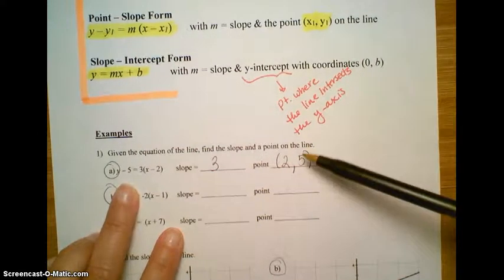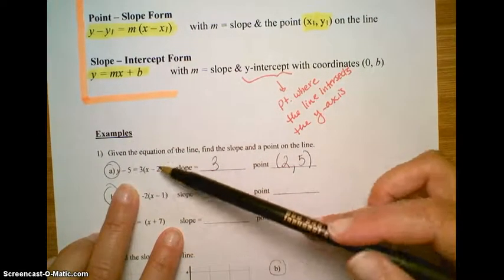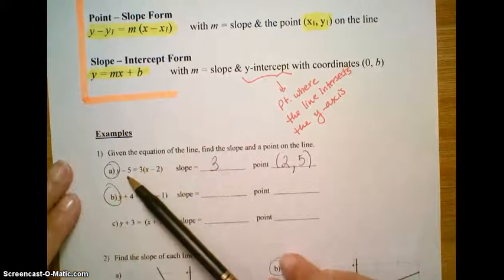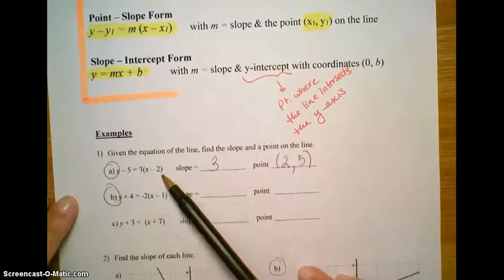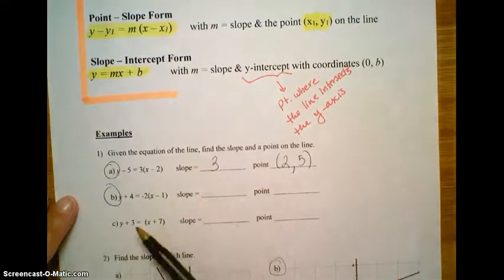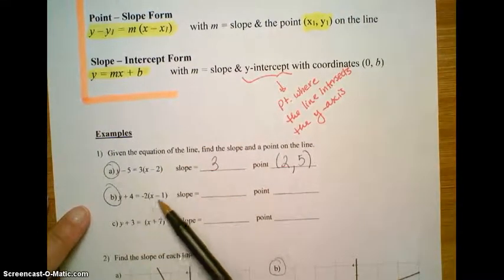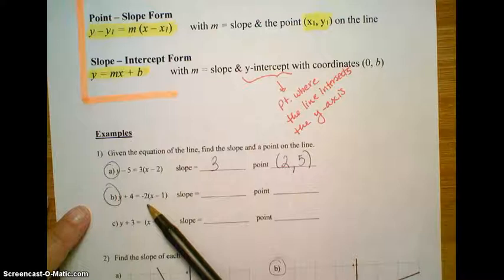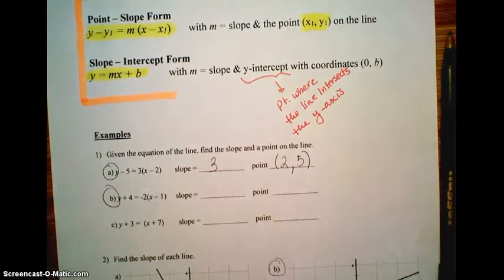Be careful, it's really common to write this point backwards because we're used to writing the first number first and the second number second, even though we know x's come first when we write a point. Okay, so take a second, and in this second one, what will the slope be and what will the point be?